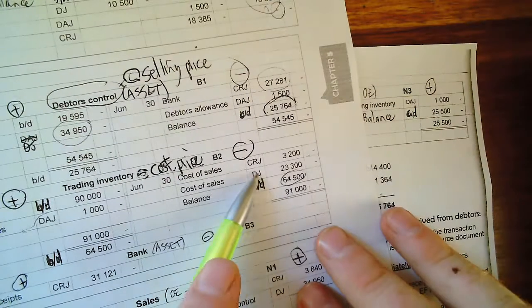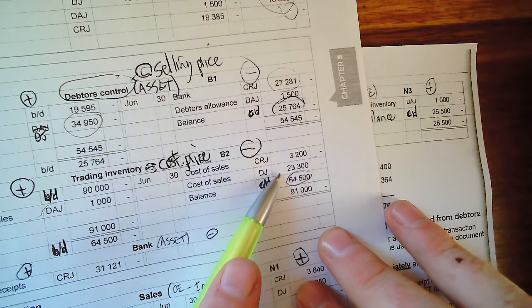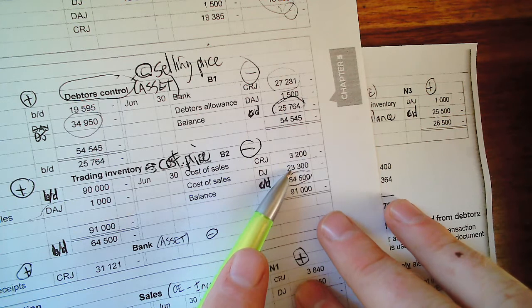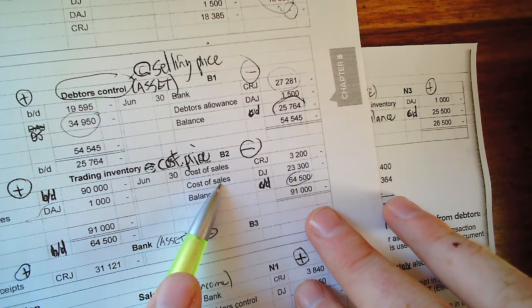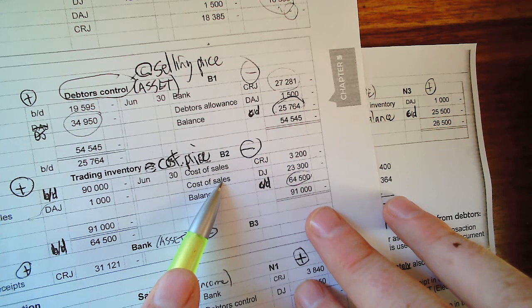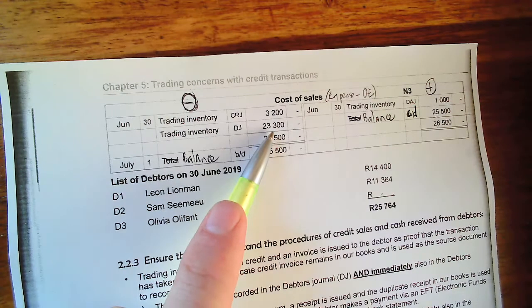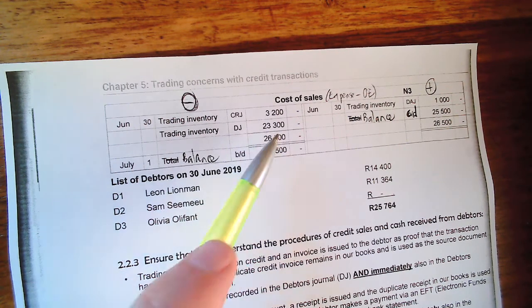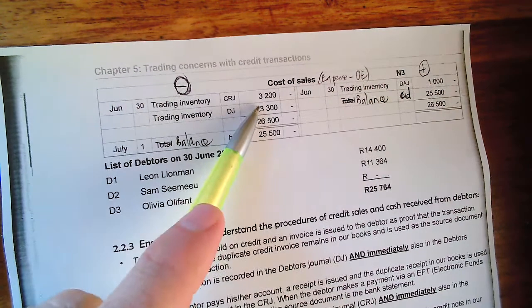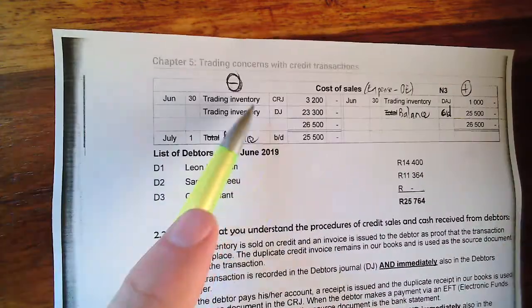The same with the DJ's cost of sales. It's on the credit side of the trading stock account. Therefore, to go to the top, the 23,300 must go on the debit side, and there you will see it on the debit side. So cost of sales is debited with those two. Those are the two that were sold.